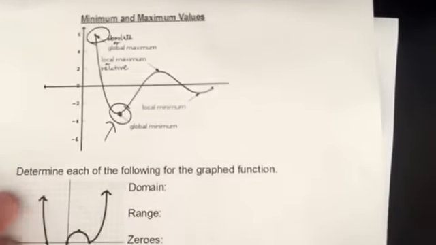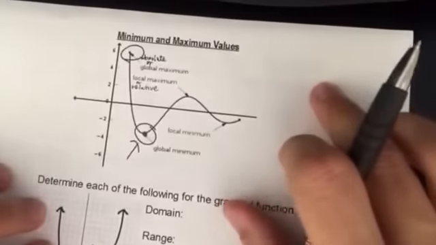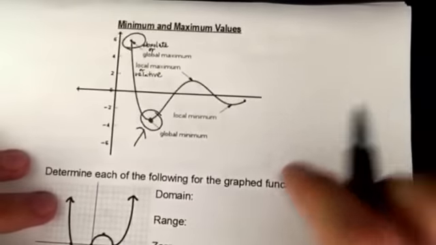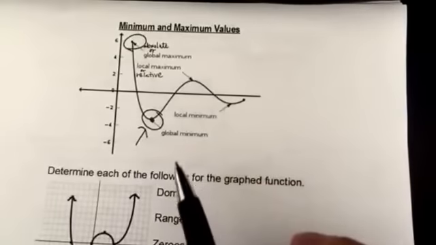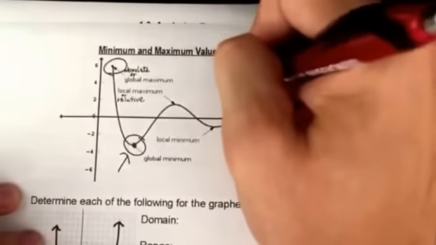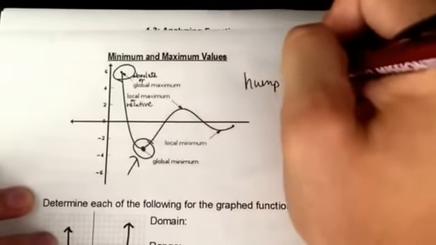On the back, we're going to talk about the concept of minimum and maximum values. So minimum and max values are basically what they sound like. They're just humps and valleys in the graph. So any hump in the graph is a maximum.